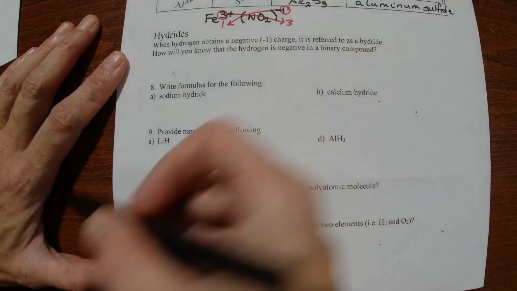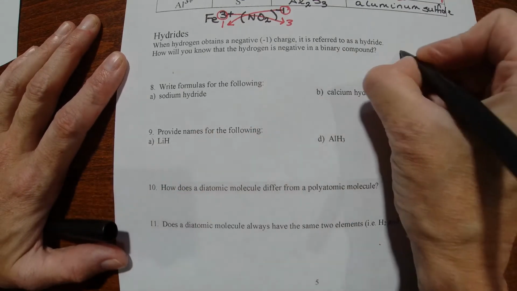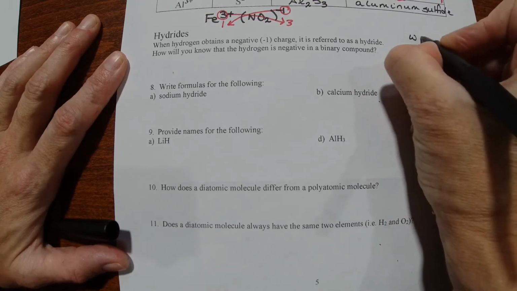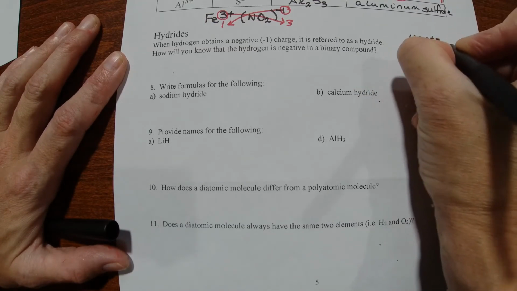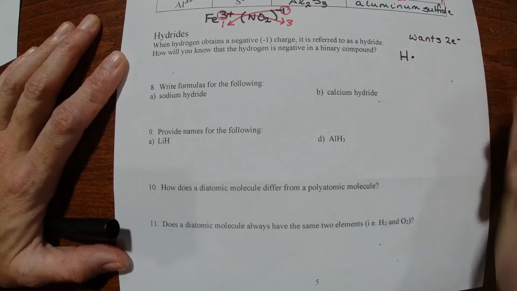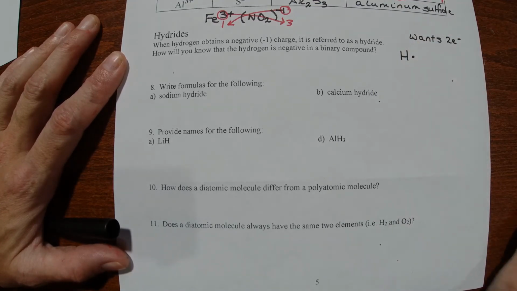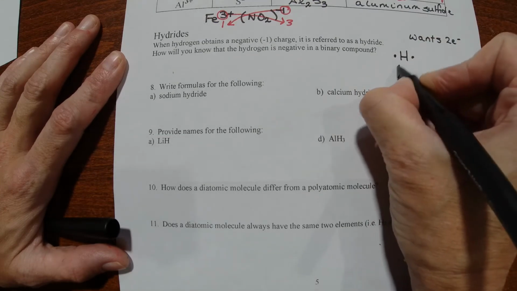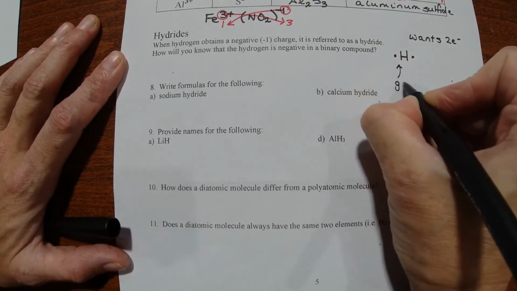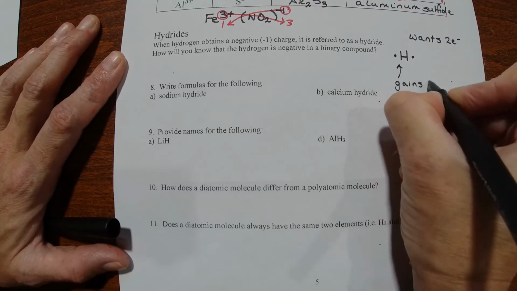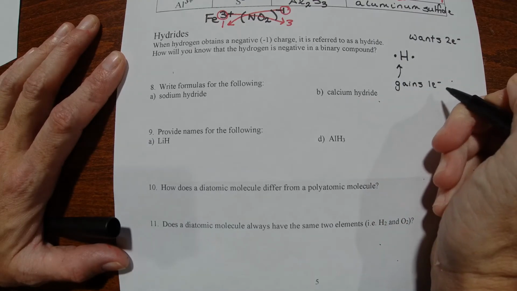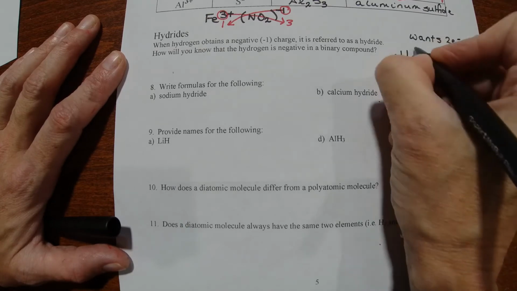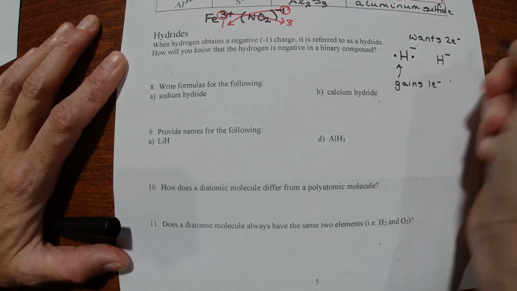So hydrogen has 1 electron, and it wants 2 electrons. It wants to look like helium. So it needs to gain 1 more electron. When you gain an electron, you become negative. So this image right here is of H-.